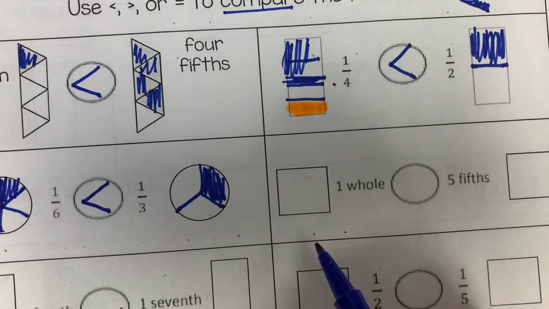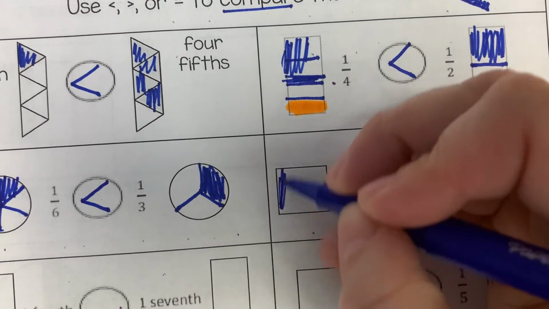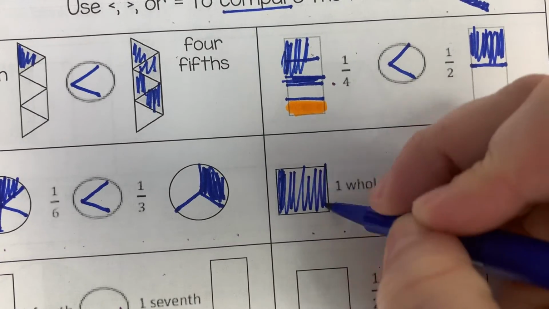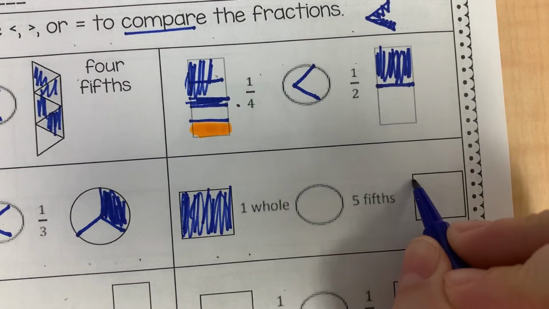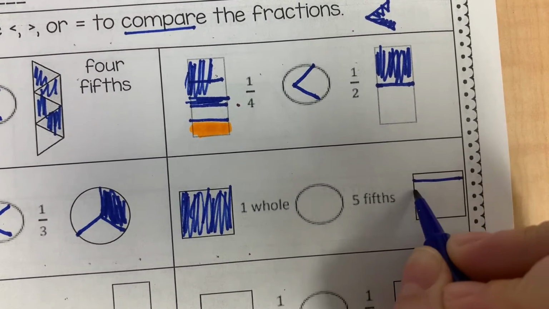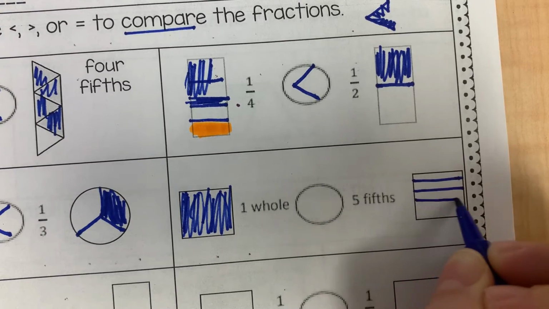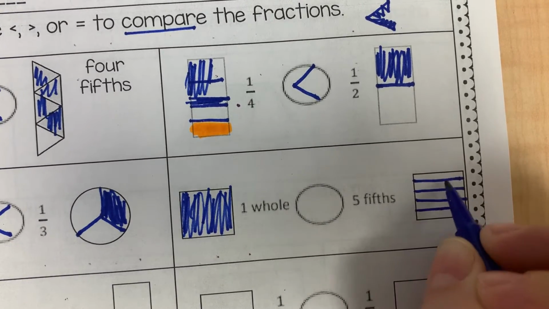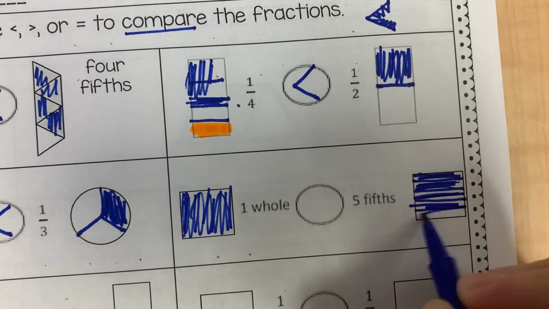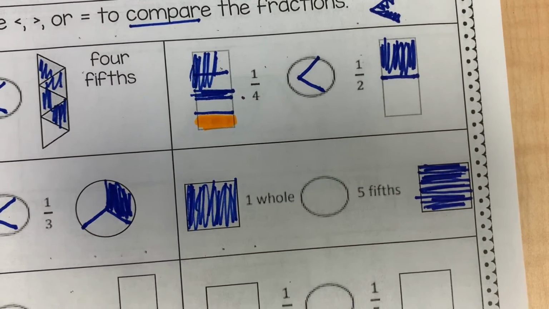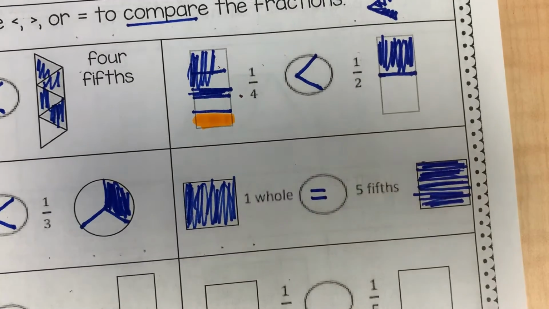So 1 whole. So this whole thing is being shaded in. And this one's going to be 5/5. So we're going to do 1, 2, 3, 4, so that's 5, and then you're going to shade in 5 of those. So again, 5/5 and 1 whole, they're equal. They are equal. They mean the same thing.